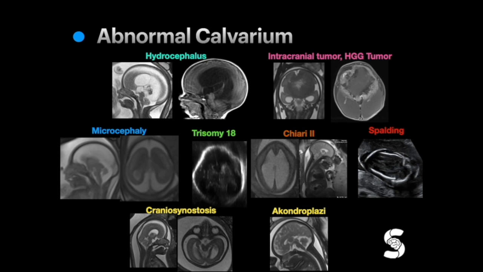A triangular, strawberry-shaped configuration to the head is associated with trisomy 18. Triangular morphology of the calvarium is also a classical finding in Chiari 2 malformation. Spalding sign refers to overlapping of calvarial bones as the brain collapses following in utero fetal death. Craniosynostosis can occasionally be suspected with an abnormal skull shape. A prominent frontal region with bossing can be found in fetuses with achondroplasia and some other dwarfism.